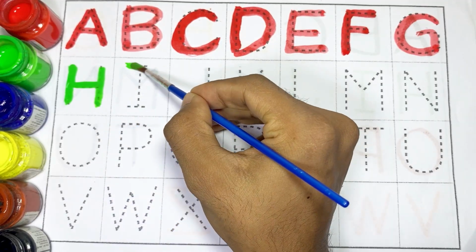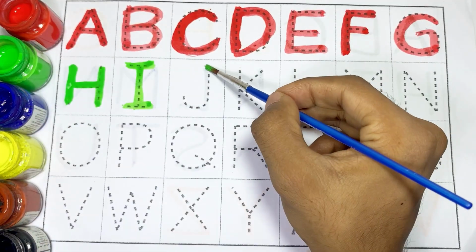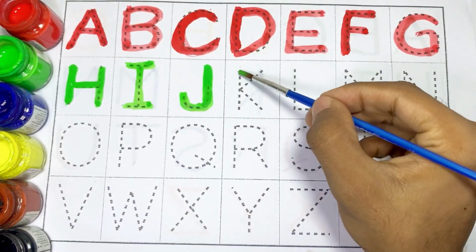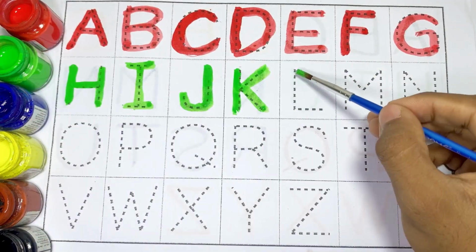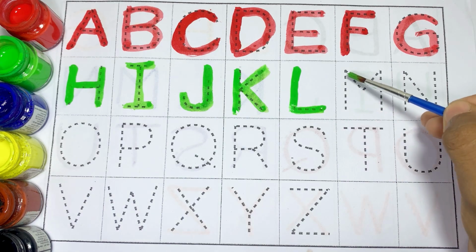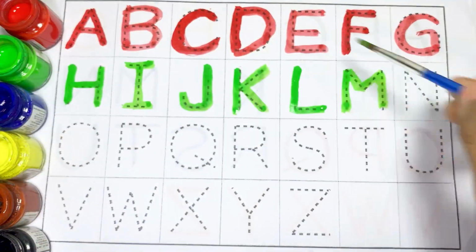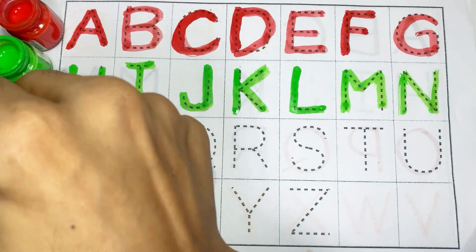H for helicopter. I for ice cream. J for joker. K for king. L for lion. M for moon. N for nose. Now you draw O and use blue color.